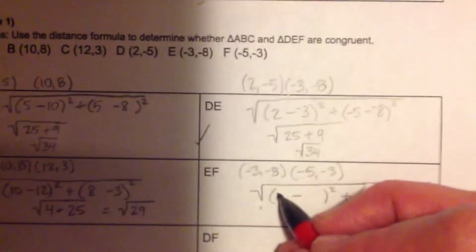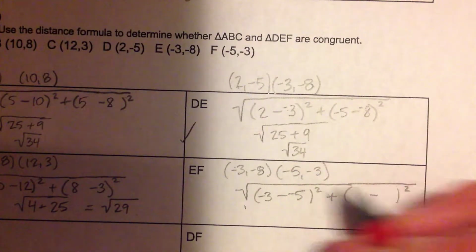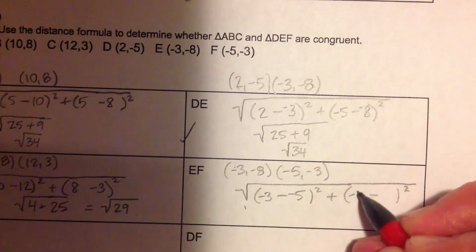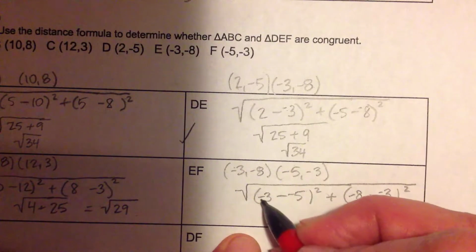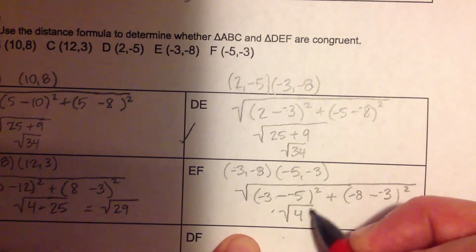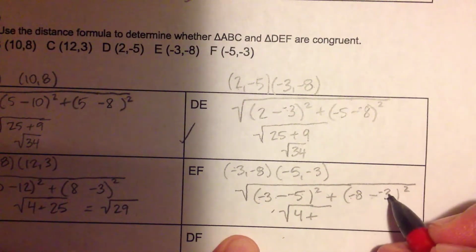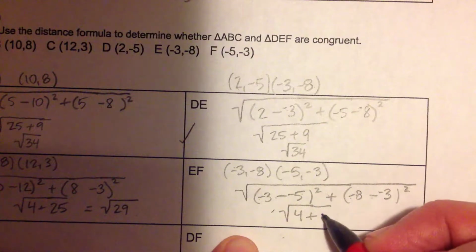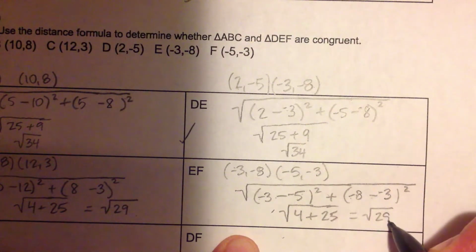Subtract your y's and square it. So here I have -3 minus -5 squared, and then I have -8 minus -3 squared. So again, -3 minus -5 is 2 squared, which is 4, plus -8 minus -3, that's -5, and I square that, that's 25. Look at that, that's the square root of 29.